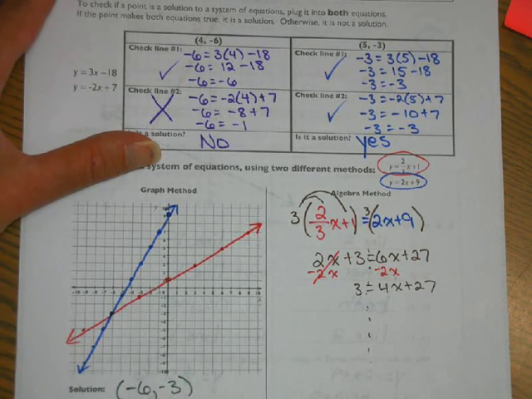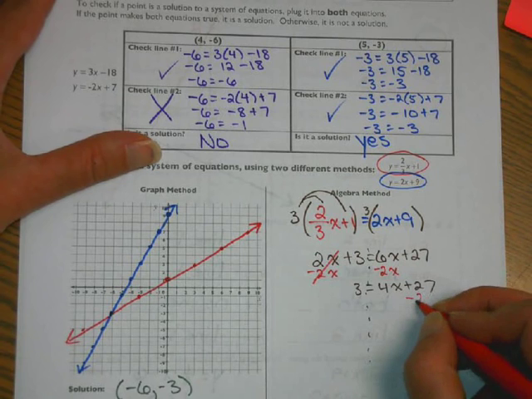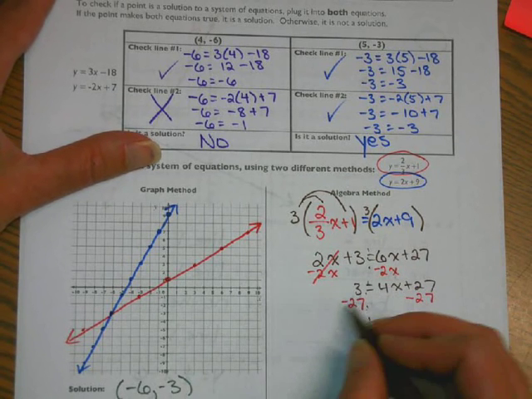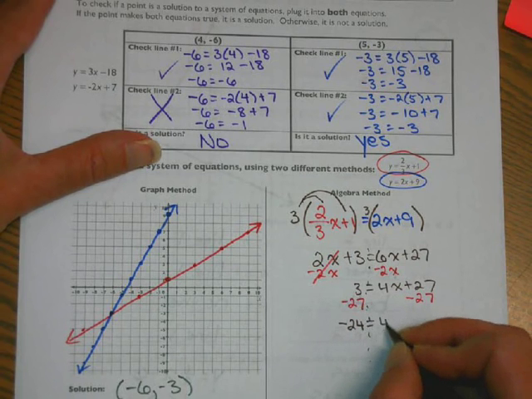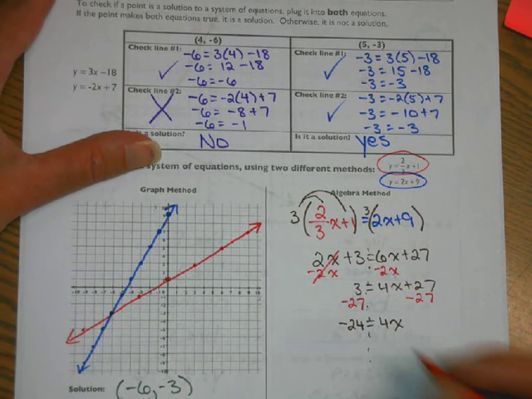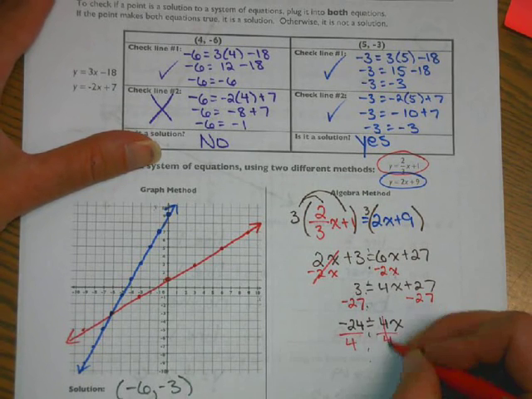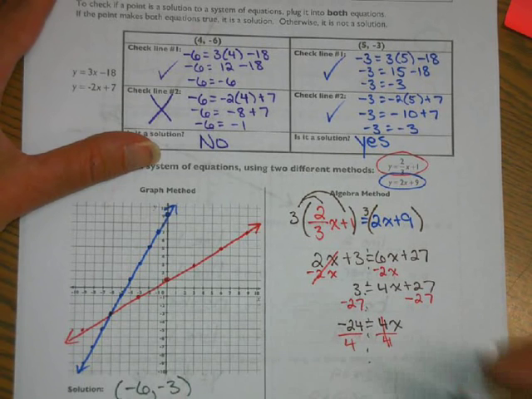I need to get x by itself, so we're going to subtract 27 from each side. That gives me negative 24 equals 4x. Divide by 4, divide by 4. That gives me a 1 there, and that gives me a negative 6 for x.